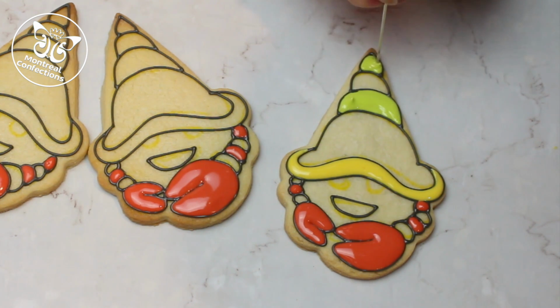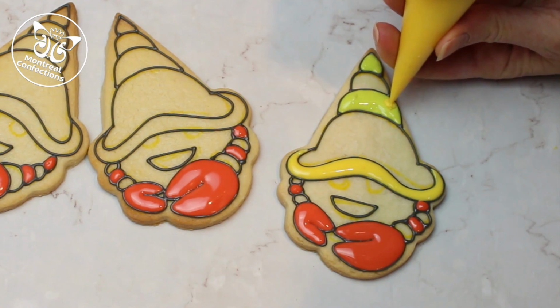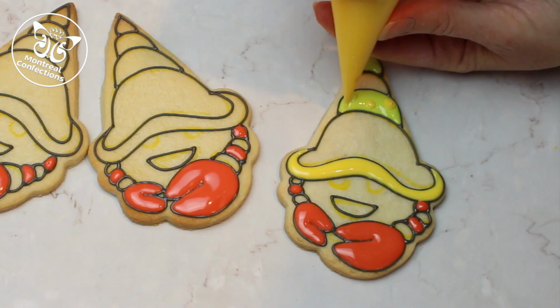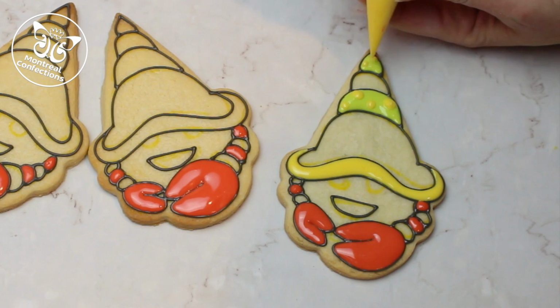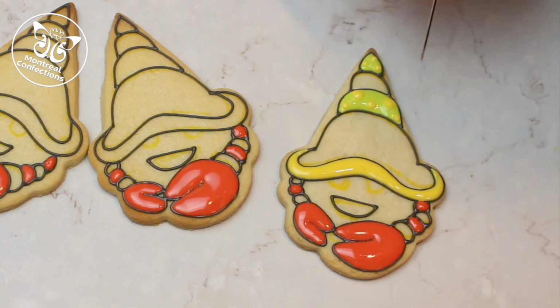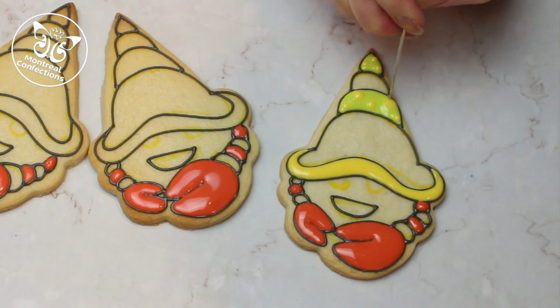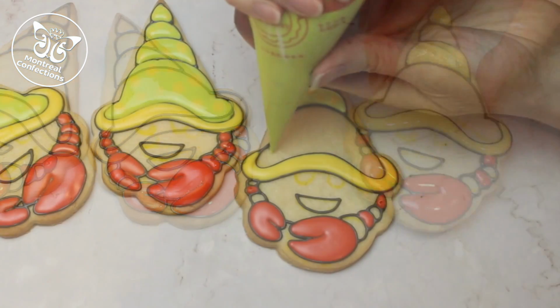So let's just heal this up a little, and then I'm going to come in and drop some random dots in here. And you don't want to overfill so that your icing doesn't spill over. So there. Let's give that a shake. We can move on now.